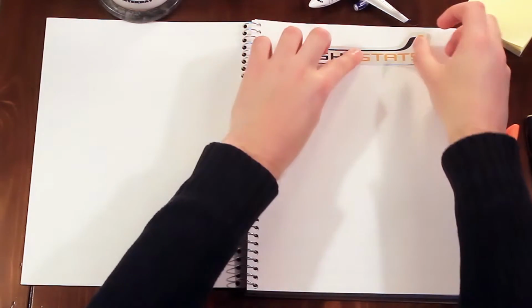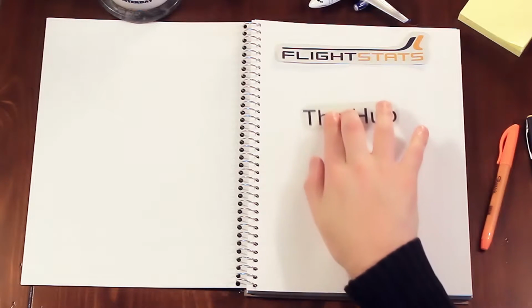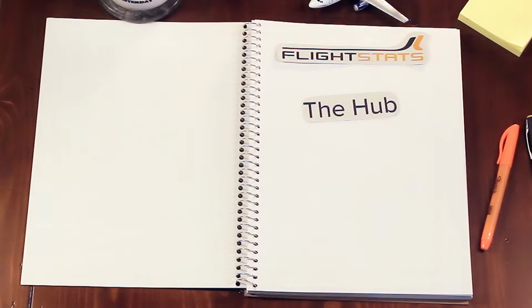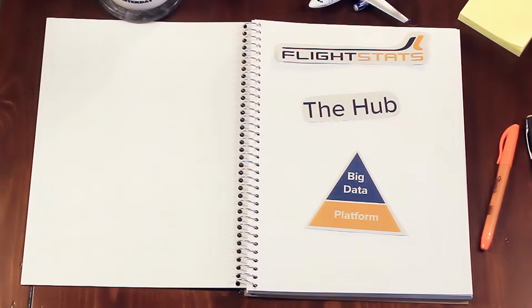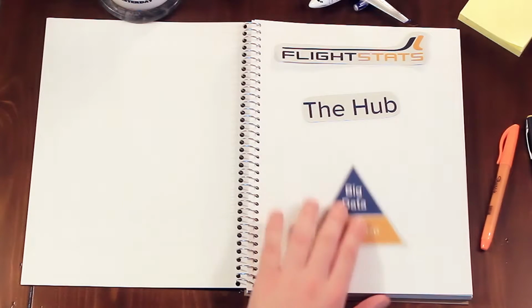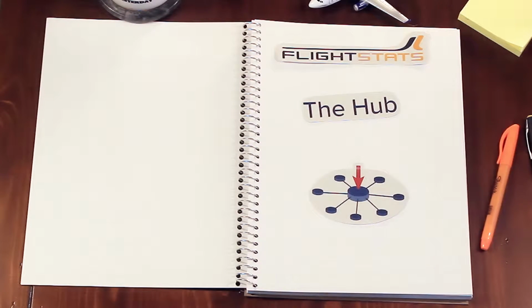Welcome to our introduction of the Hub project. Today, we'll do a quick overview of what the Hub is and how FlightStats uses this technology as part of our big data platform. In the dictionary, a hub is defined as the effective center of an activity, region, or network, which is true for our data in the Hub.